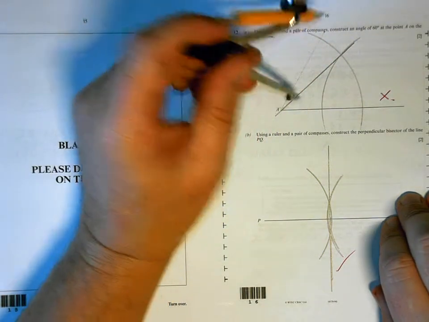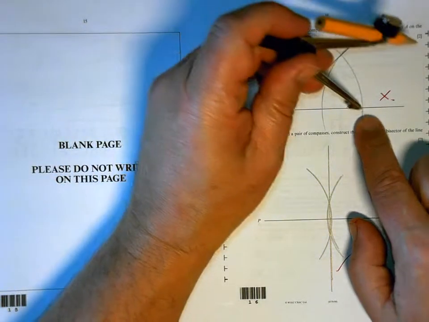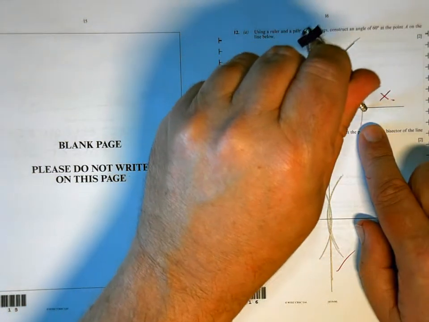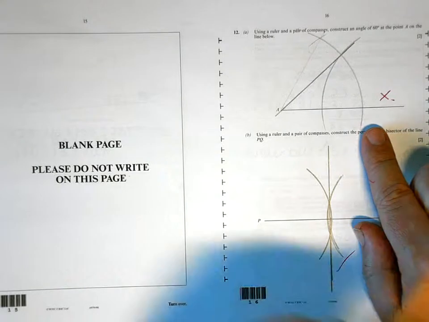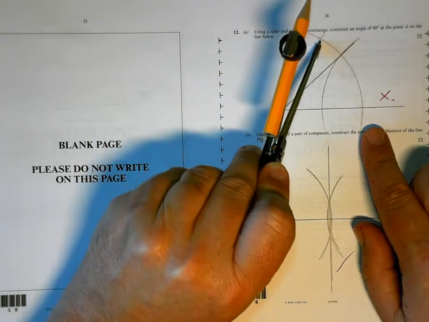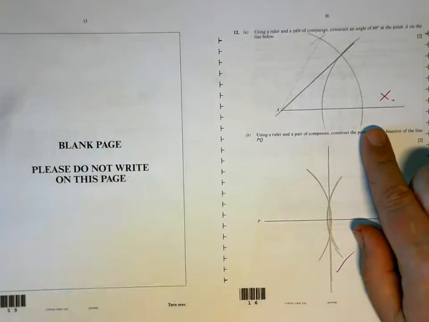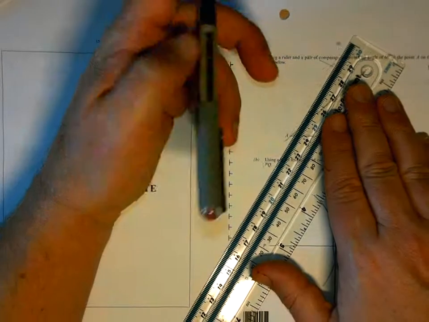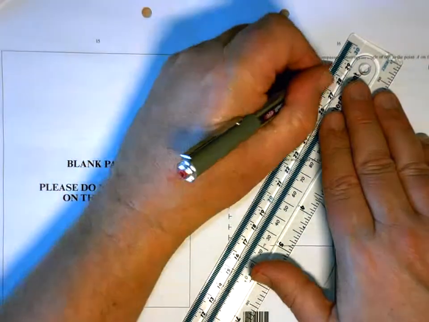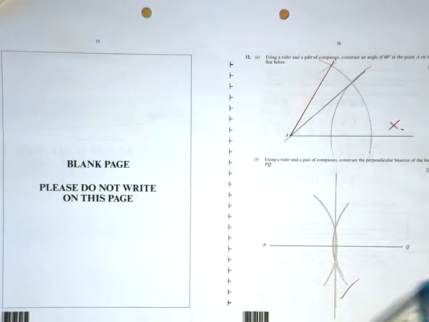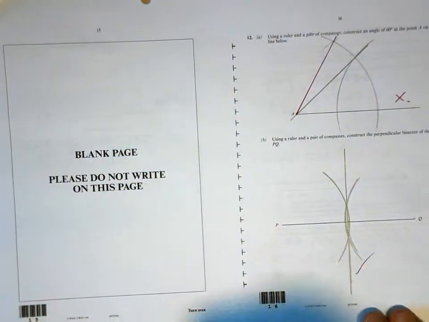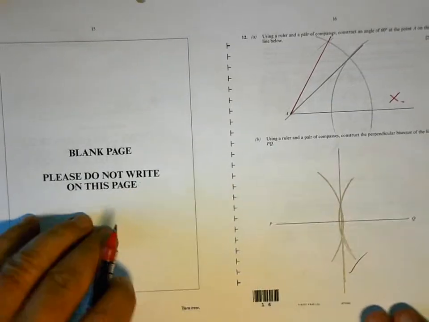And then what you have to do is move the point to where the circle crosses your original line, and then draw your third arc there. The line you rubbed out was the 60 degrees, but it's that circle crossing up there that I'd be looking for. So that's what I'm looking for there. You haven't quite done enough to earn the mark, but you got that one, so that's good. 2 marks.